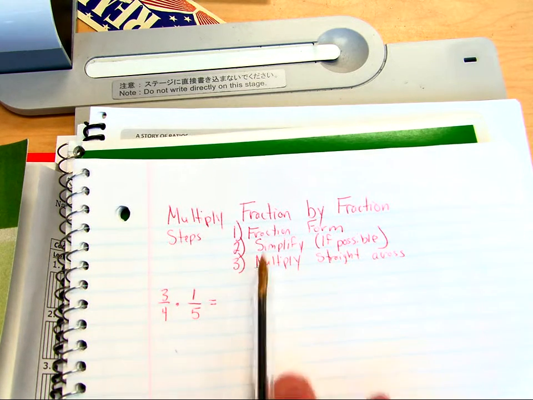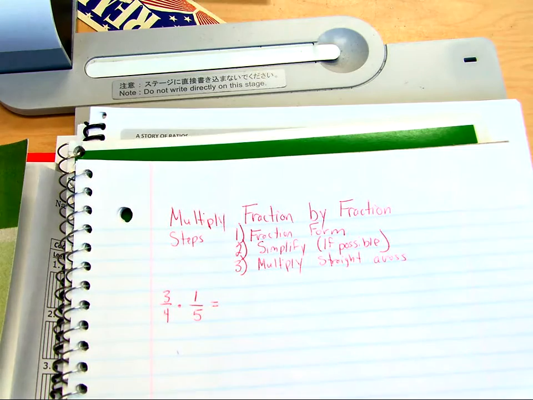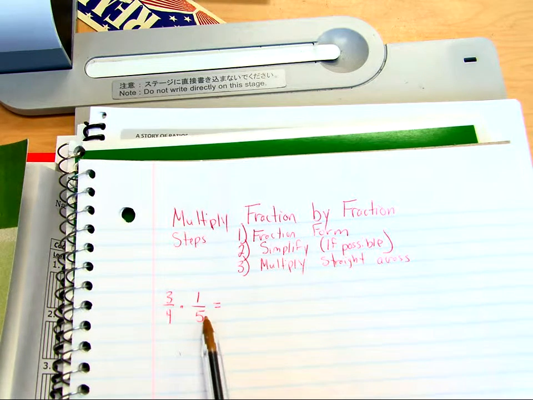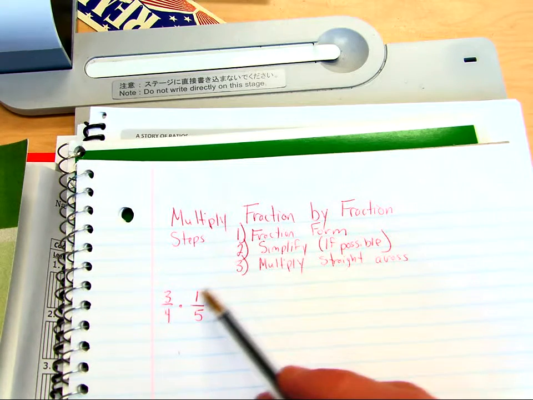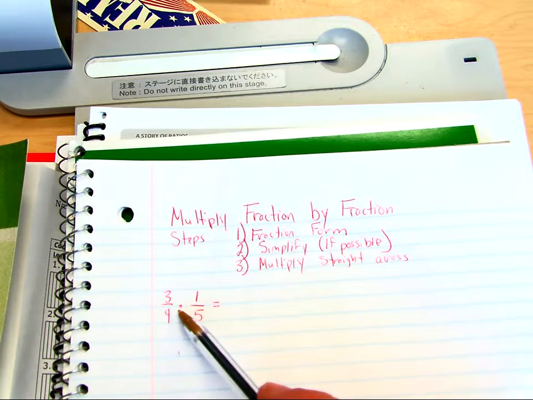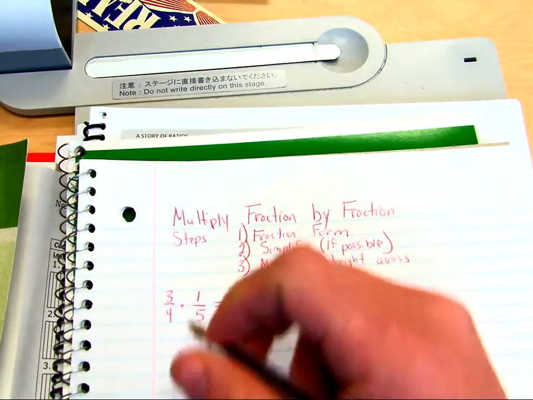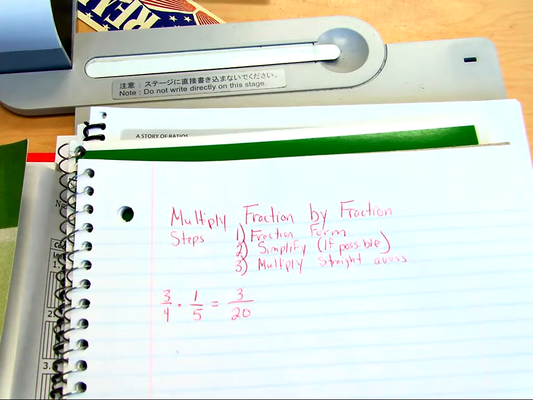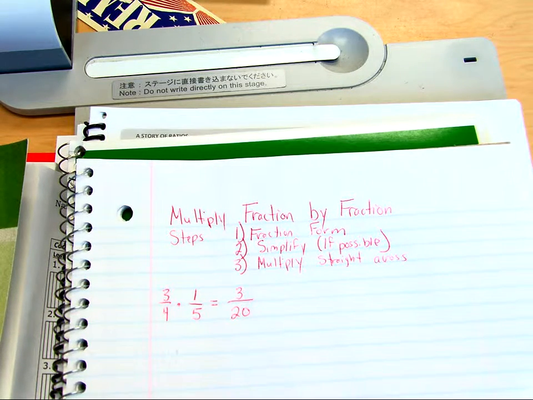Okay, so I'm going to go through this, checking step by step. Fraction form. Yes, this is a fraction. This is a fraction. I'm good. Then I simplify. I look up and down to simplify, looking for common factors. In this case, I don't have any. It's already simplified. I can look across as well in multiplication. Don't have anything, so then I just go straight to step 3, multiply straight across. This is just like me doing 2 multiplication problems. 3 times 1 and then 4 times 5. If you're good with your multiplication facts, you can be good with this too.